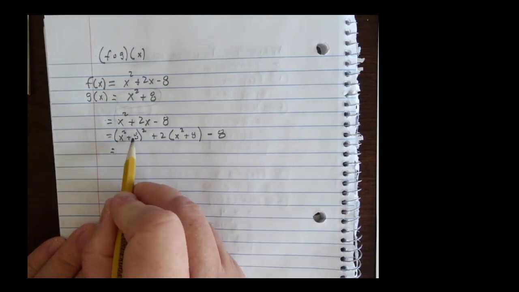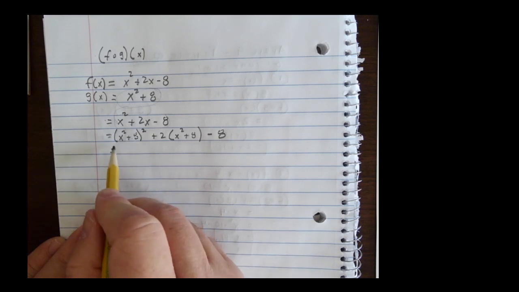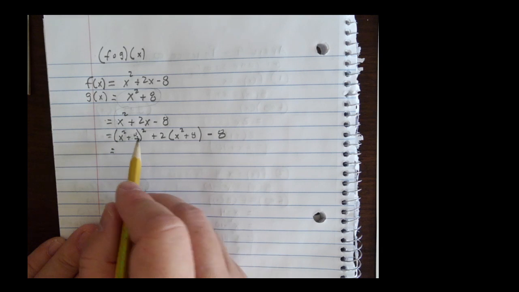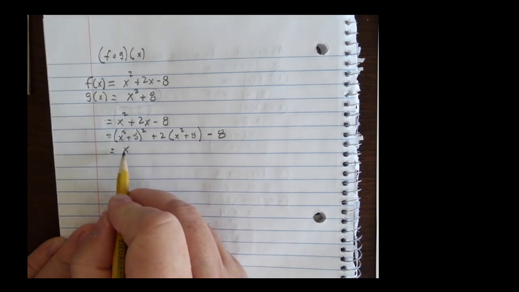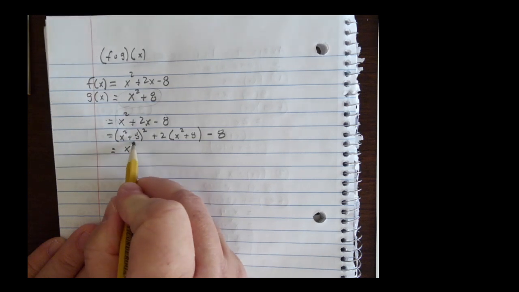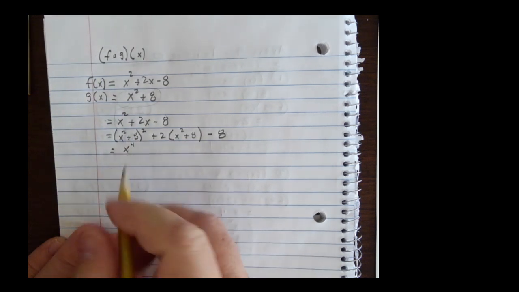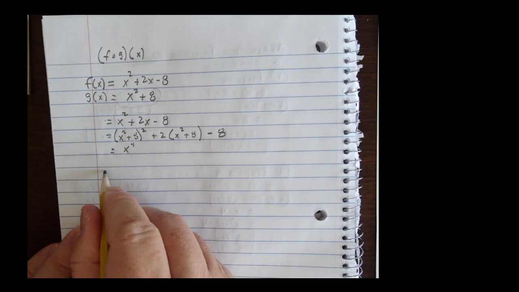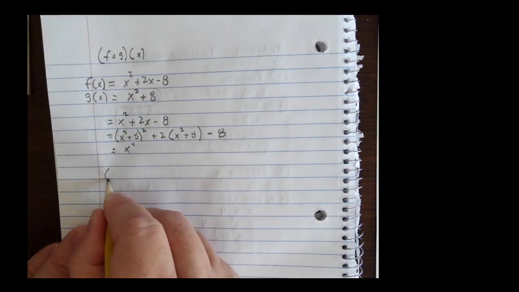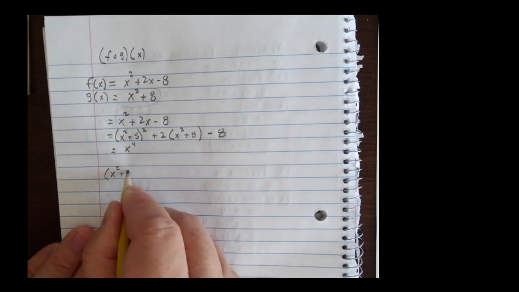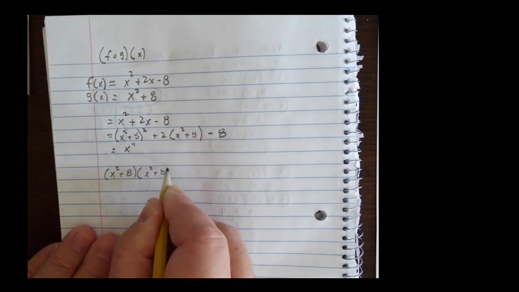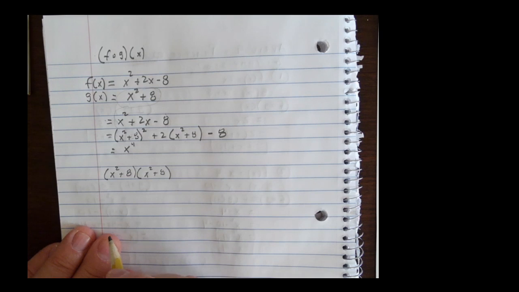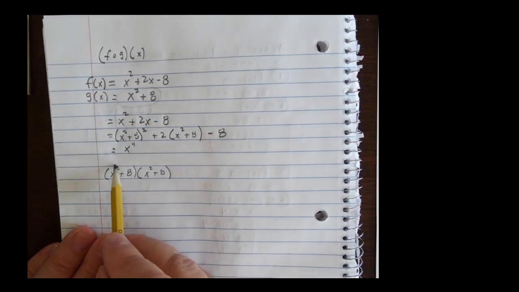Now, we need to FOIL this. And it may be a little tricky for you, but it shouldn't be with x squared being squared. You'll get x squared times x squared to get x to the 4th. And then, and I'll show it here, I guess. So it's x squared plus 8 squared, and we have to FOIL it.